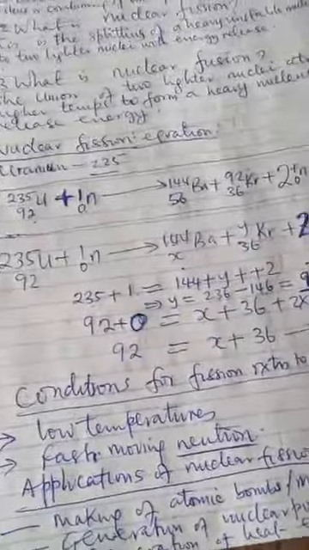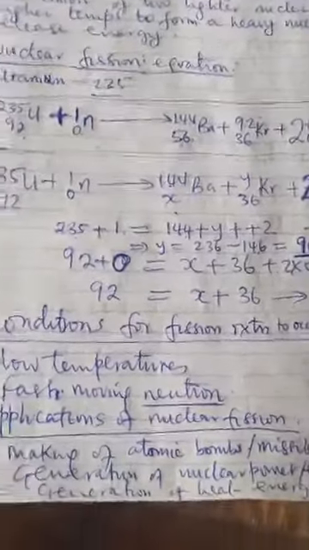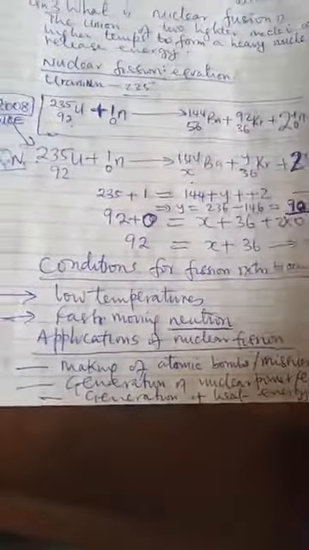This is detailed information that you may not ordinarily get from all your classrooms. We look at nuclear fusion and we come to the end of our lesson.